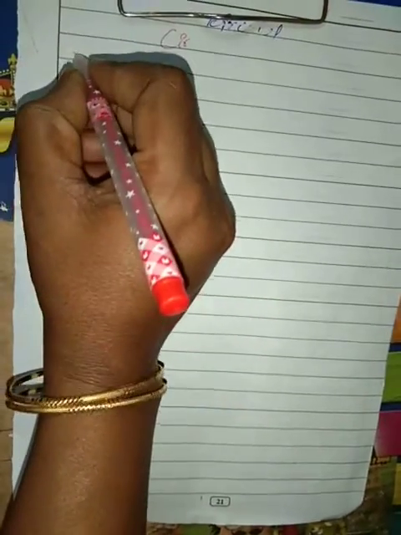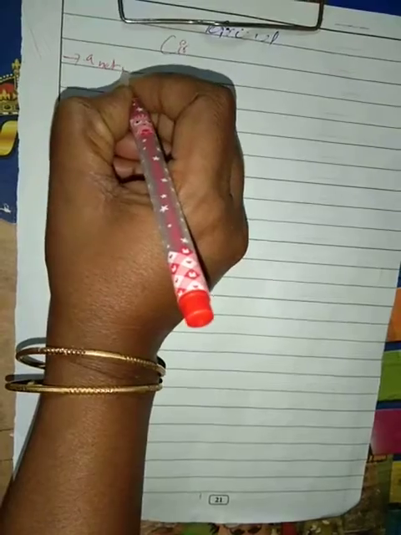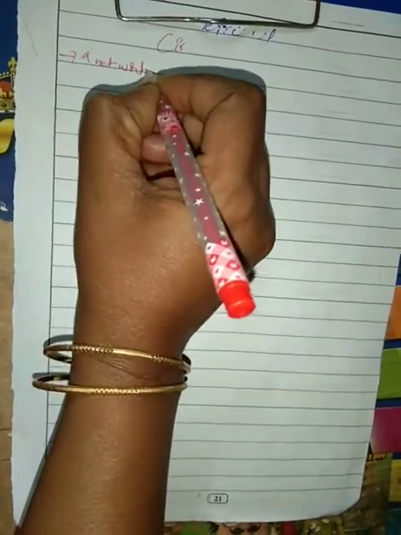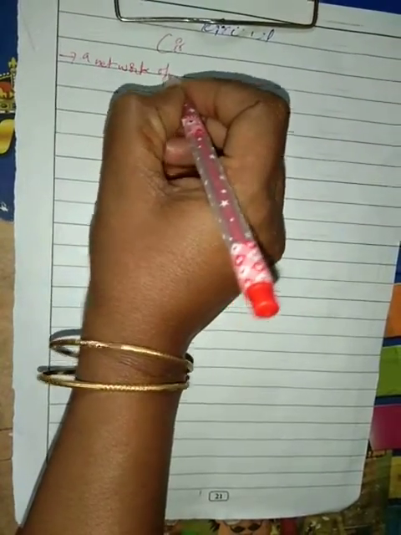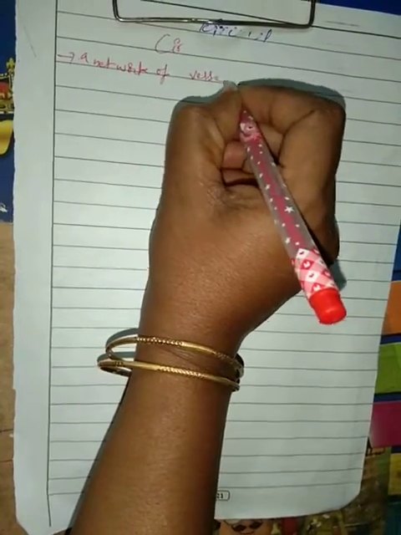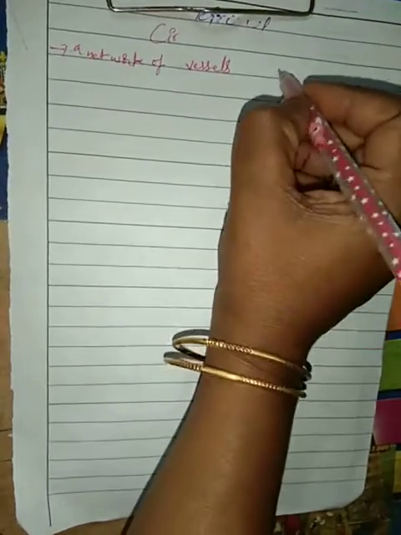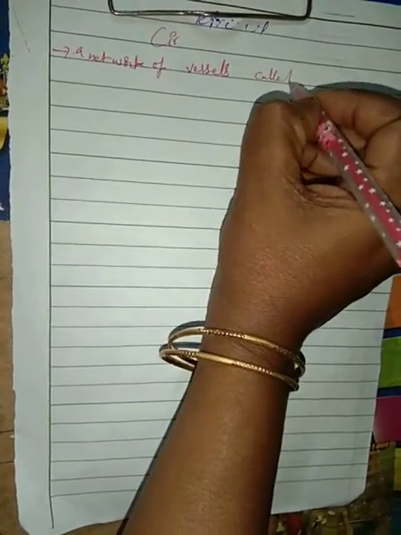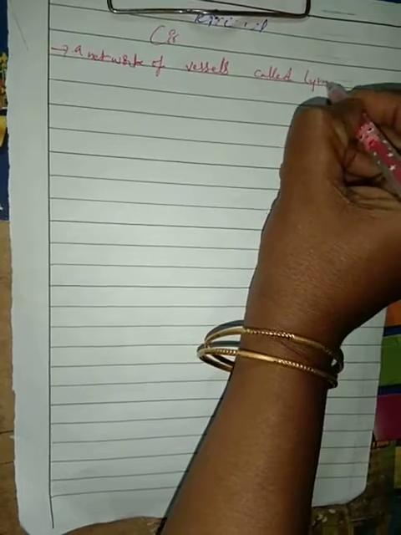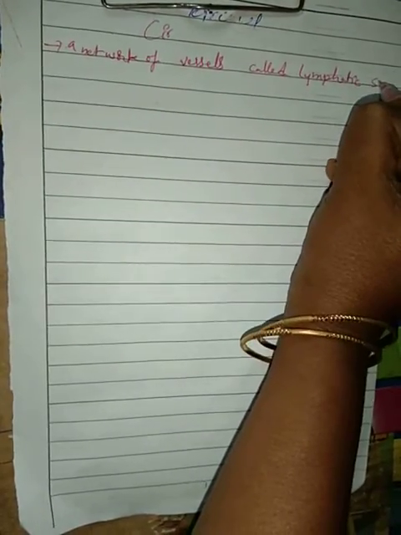An elaborate network of vessels is called the lymphatic system.